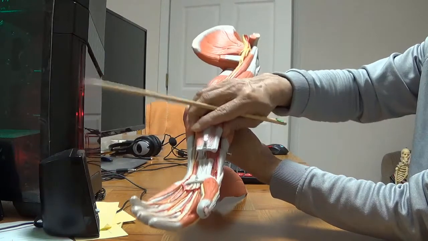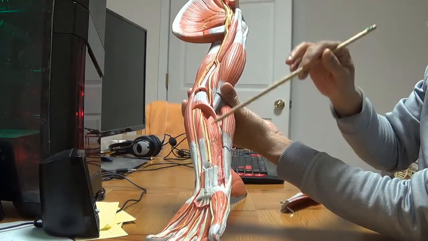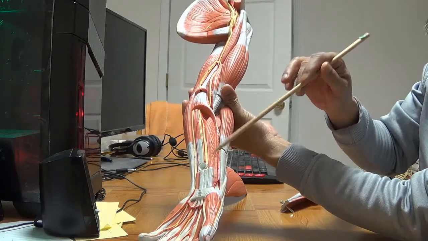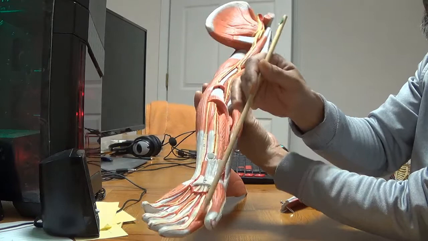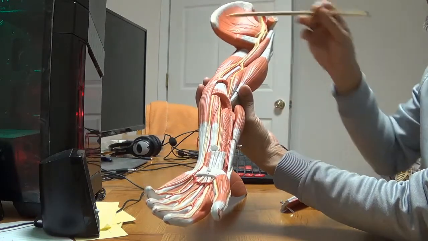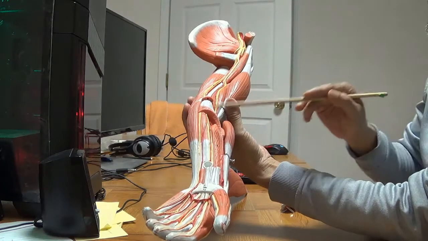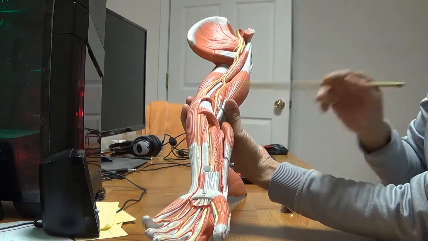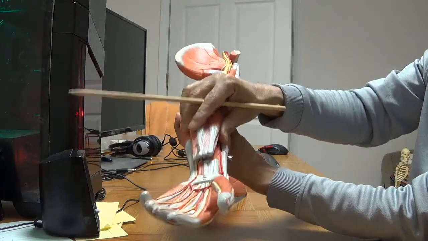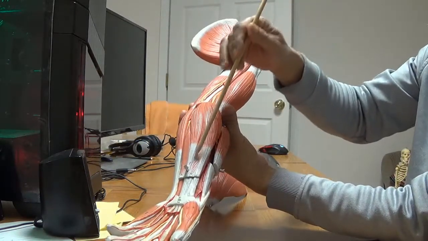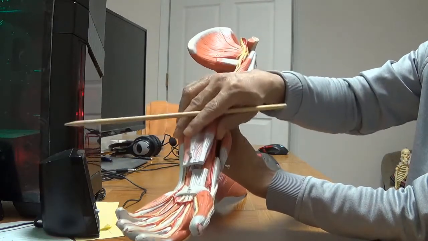Then the deep muscle here, this is the flexor pollicis longus, goes to the pollis, front of the pollis or thumb. Okay, and this is flexor digitorum profundus. Okay, so there are two flexor digitorum. This is superficialis under the palmaris longus, and this is profundus, the deeper one.